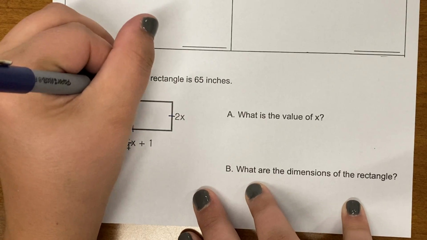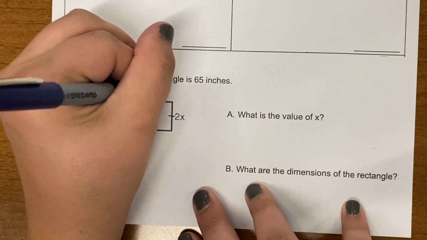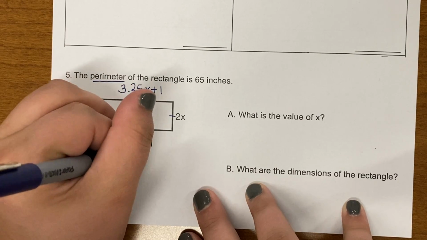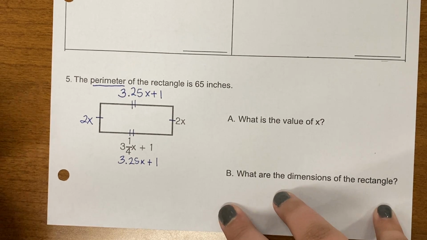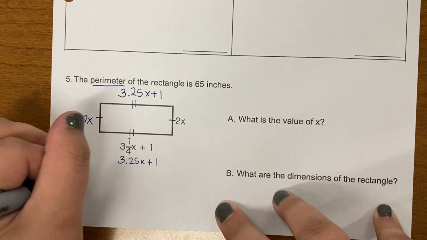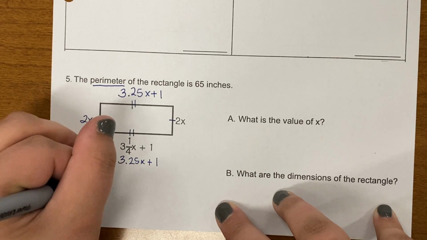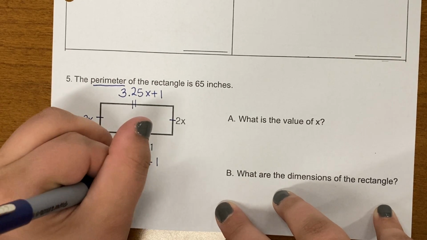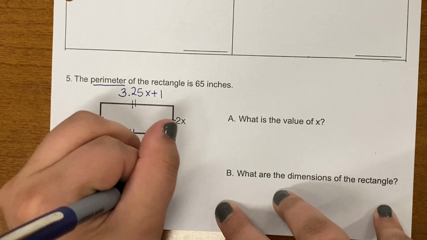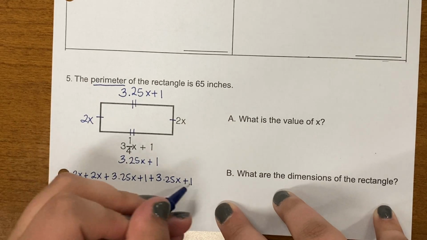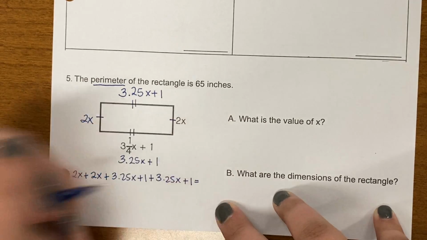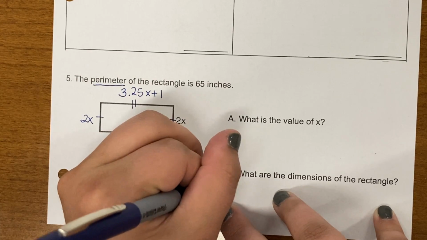Instead of 1/4, I'm going to convert it to a decimal, 3.25x plus 1. I'm going to rewrite this one as well. So now I just need to combine the like terms. I'm going to have 2x plus 2x plus 3.25x plus 1 plus 3.25x plus 1. Those are all the sides added together, and it must equal the perimeter of 65.